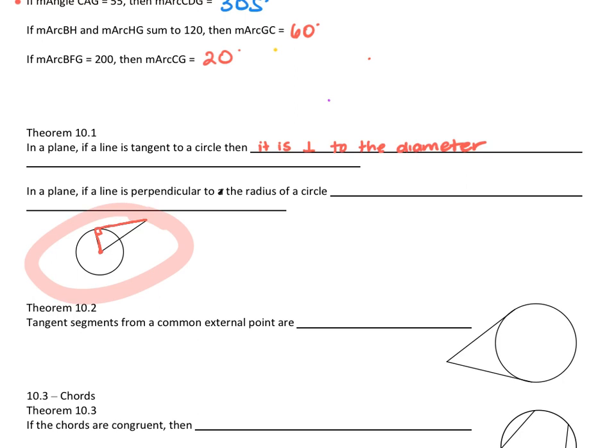The next theorem said the reverse. If a line is perpendicular to the radius of the circle, then it is tangent. So the first example would have said, if this is tangent, then I know this is a right angle. The second says, if this is a right angle, then I know that that's tangent.